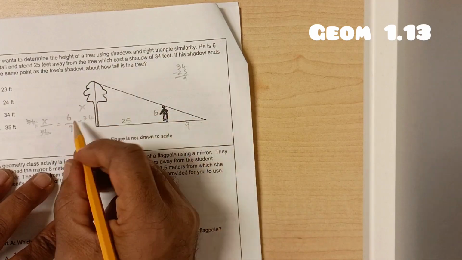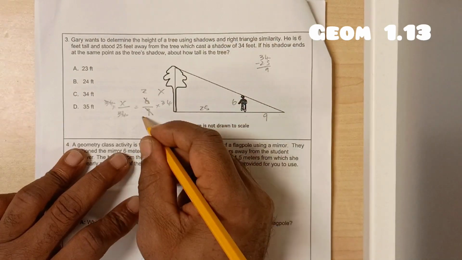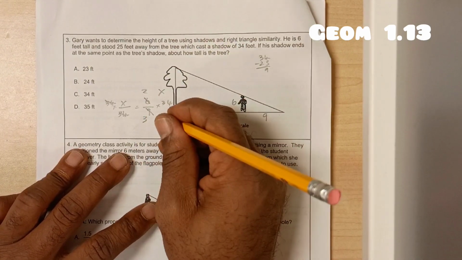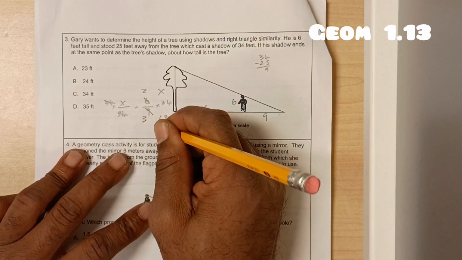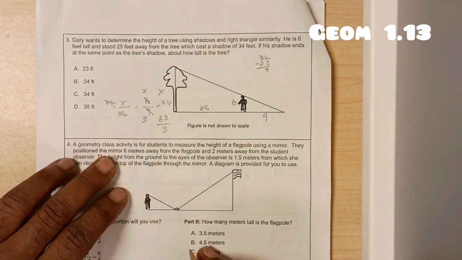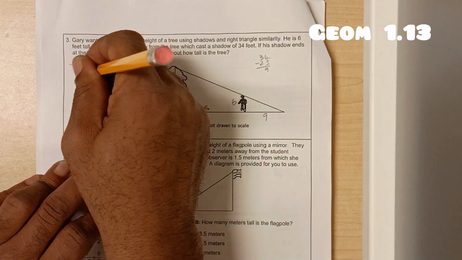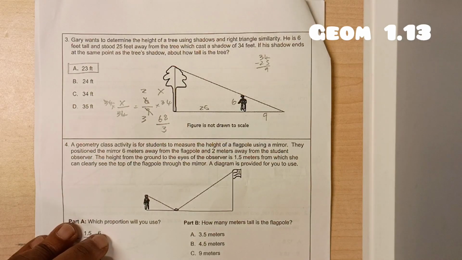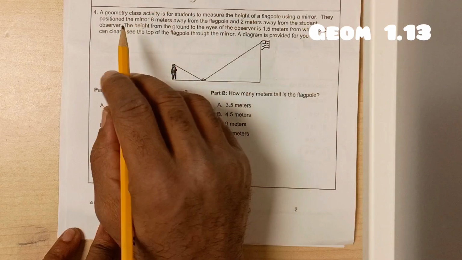I can reduce this here by dividing the top and the bottom by 3. Now I have 2 over 3. 2 times 34 is now 68 divided by 3. And our answer is going to be 22.9, which rounds to 23, right? That's how that's done. Number 4, let us label first.